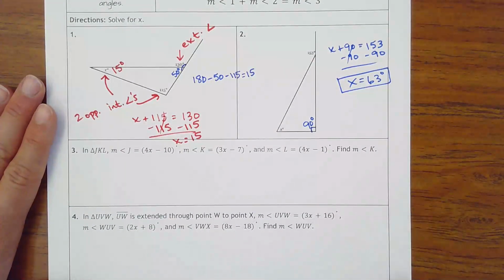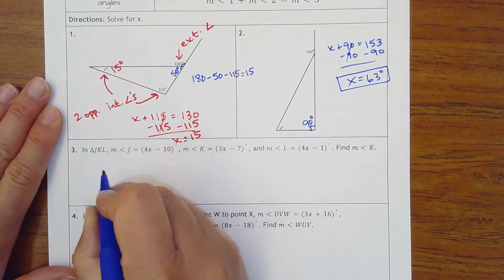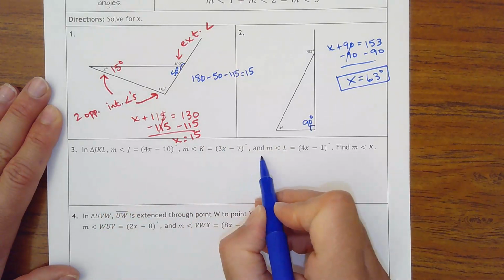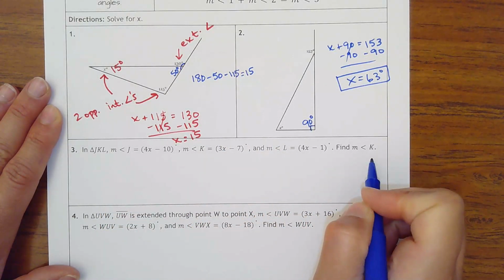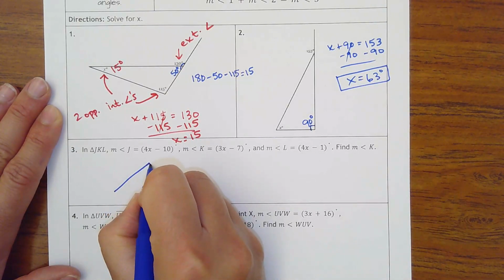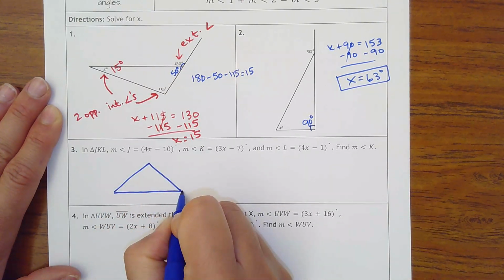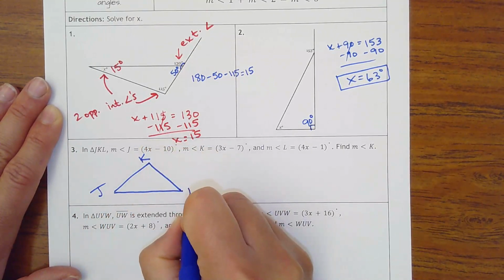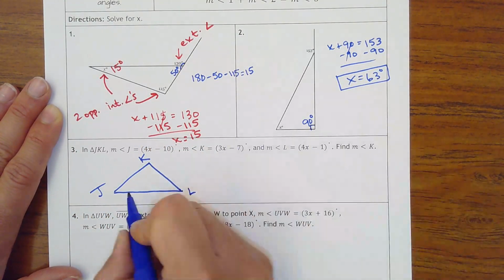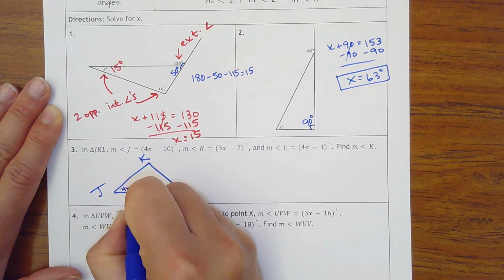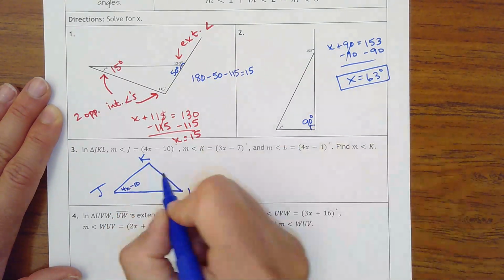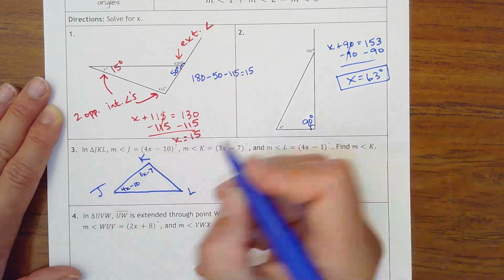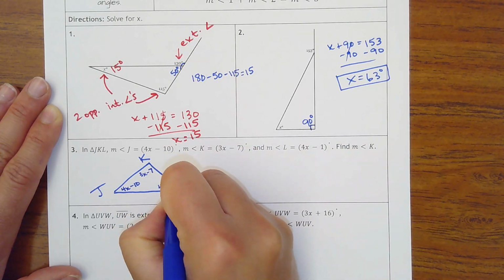All right, number 3 is in words. It says in triangle JKL, we've got a measure of angle J, a measure of angle K, and the measure of angle L. Find measure of angle K. Doesn't matter how you draw the triangle. I'm going to label each vertex. J is going to be 4x minus 10 degrees. K is going to be 3x minus 7 degrees. And L is going to be 4x minus 1 degree.